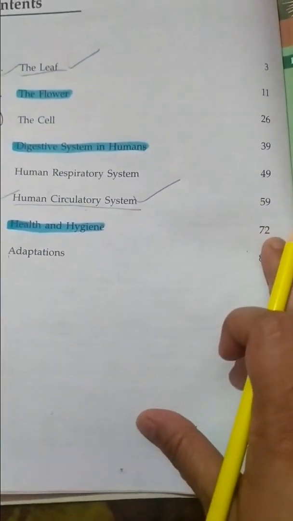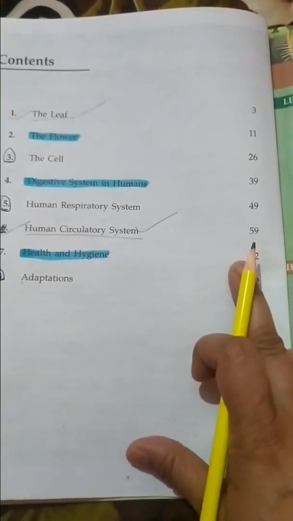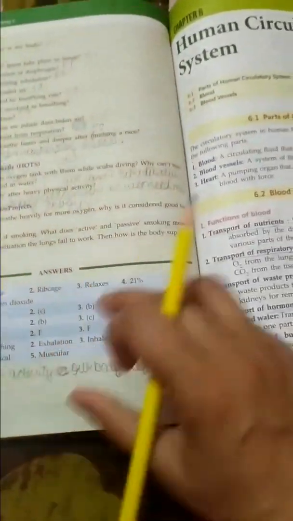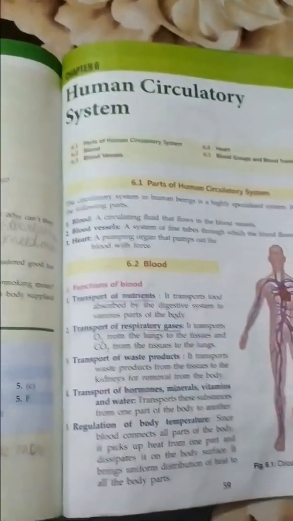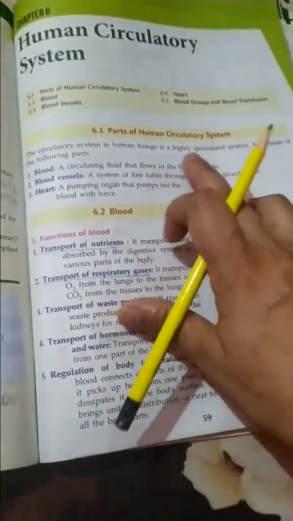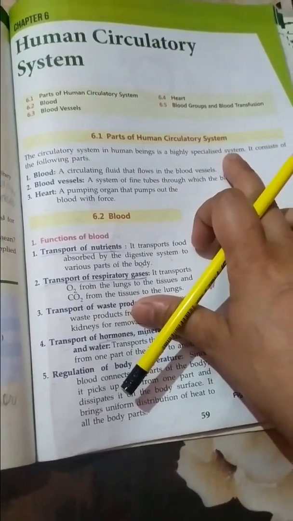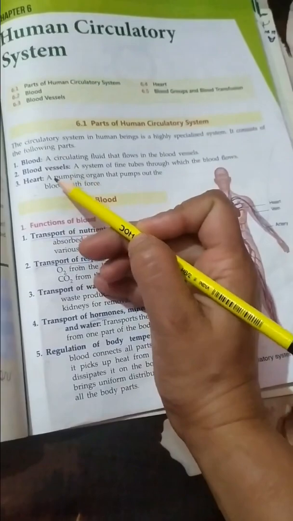Today we will start from the chapter number 6, that is the human circulatory system. So open page number 59. So this is the human circulatory system. Human circulatory system is a highly specialized system. It is also known as the cardiovascular system. It consists of three parts: blood, blood vessels and heart.